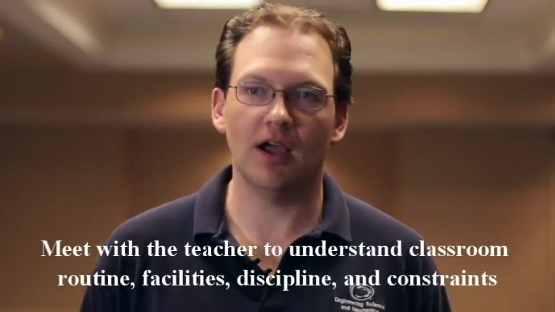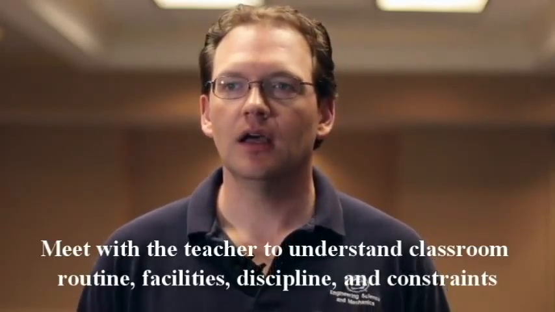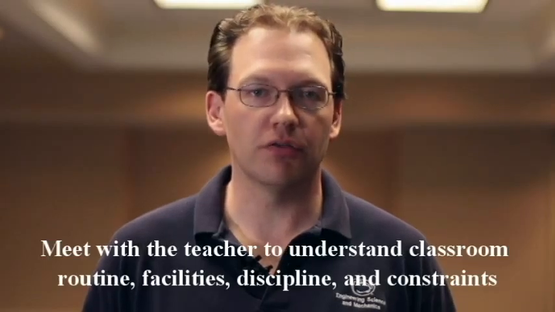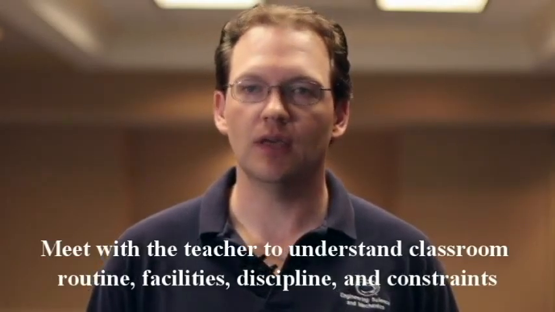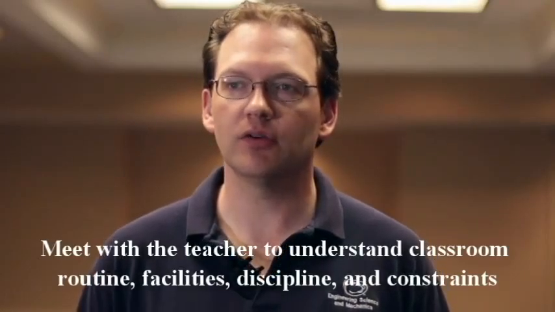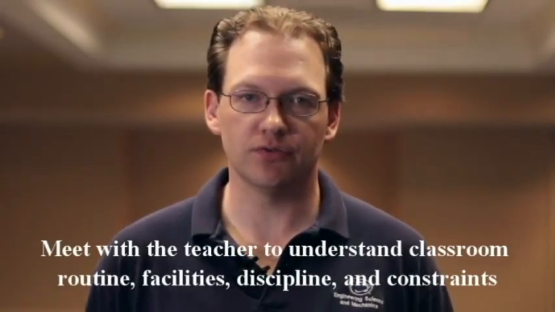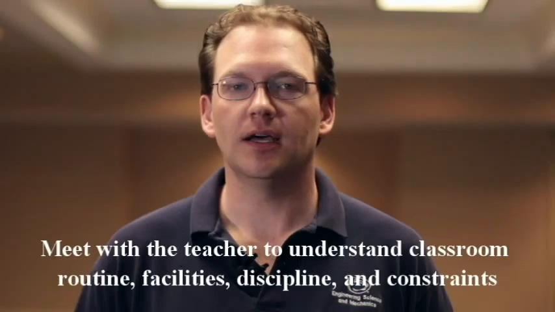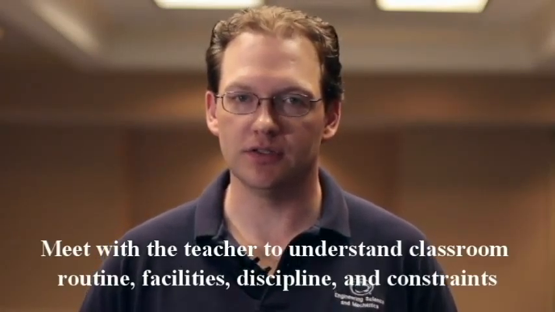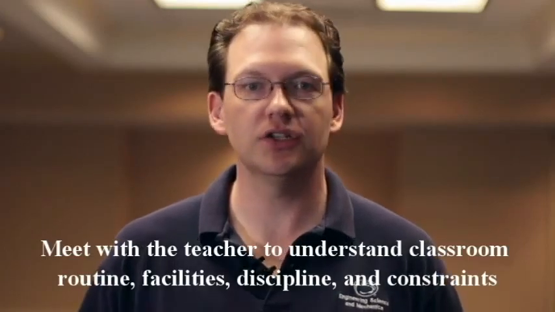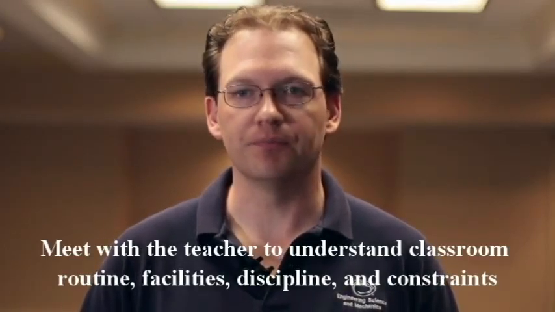projectors, where the outlets are, how long of a plug you need, if there's any security thing you have to go through beforehand. Also to consider things such as discipline, when will the teacher intervene if there's a behavioral concern, and establishing the teacher's role in that process. Also you need to understand the constraints, how much time you have. Is the end a very hard deadline? Do they have to go to lunch? Or is there a little bit of wiggle room?